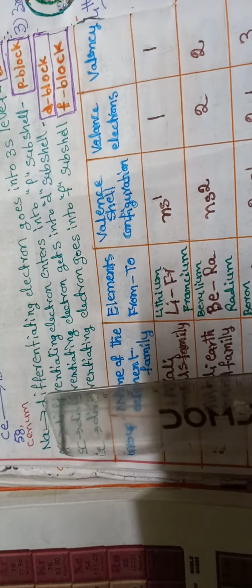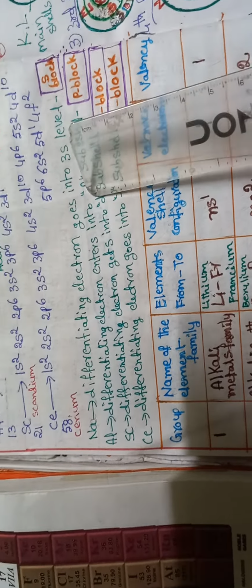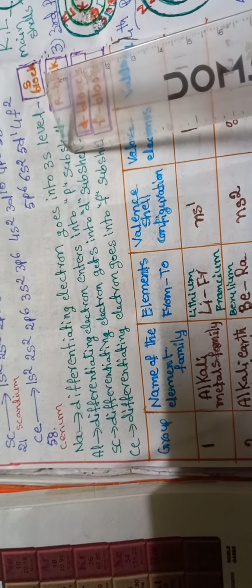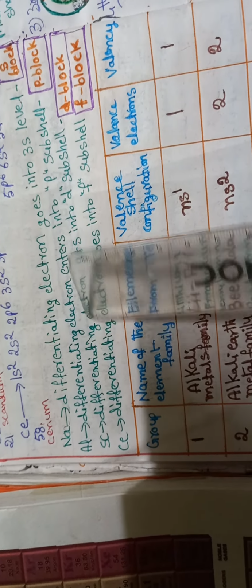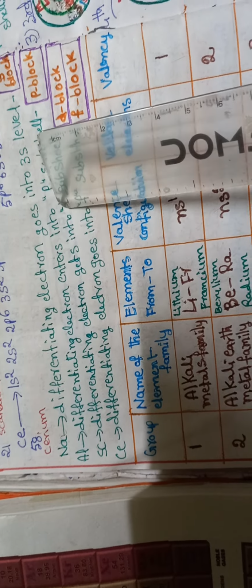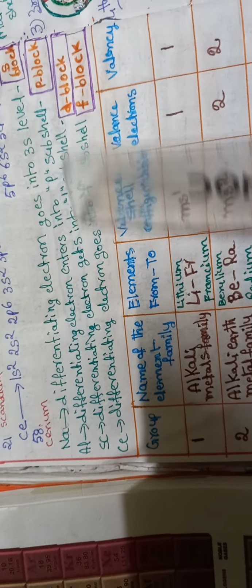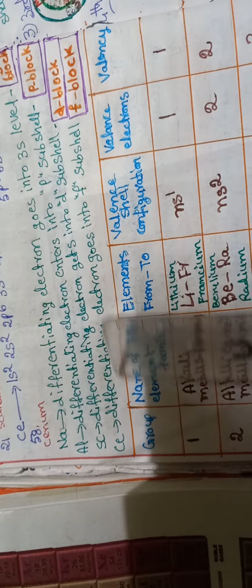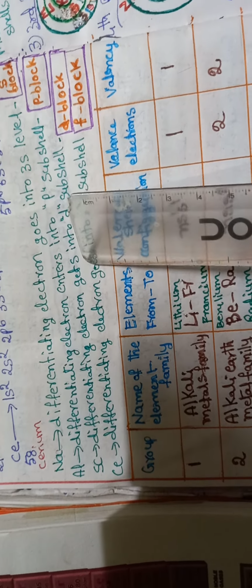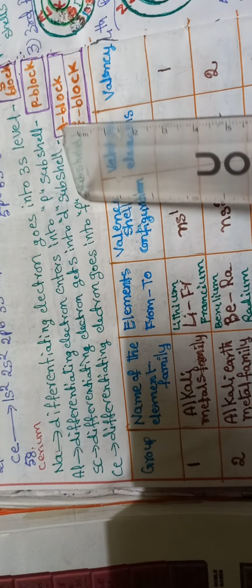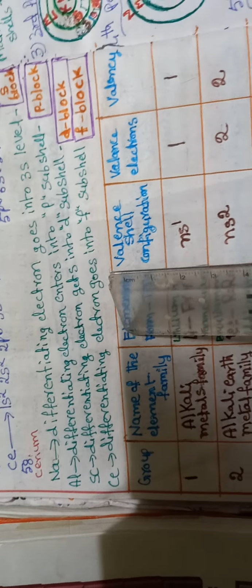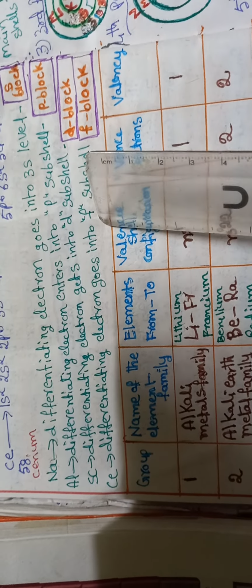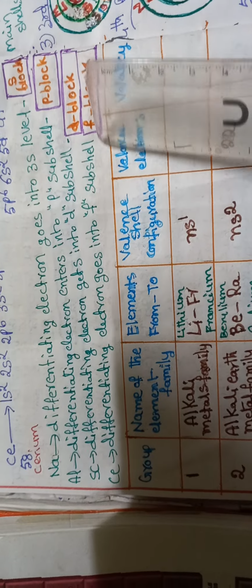Sodium: the differentiating electron goes into the 3s level, so it belongs to the s block. Aluminum: the differentiating electron enters the p subshell, so it belongs to the p block. Scandium: the differentiating electron gets into the d subshell, so it is called a d block element. Selenium: the differentiating electron goes into the f subshell, so it is called an f block element.